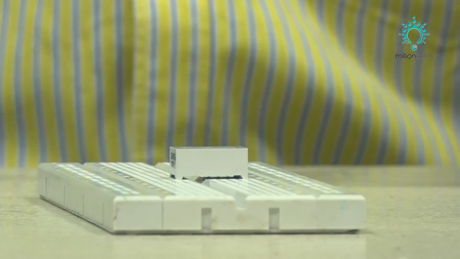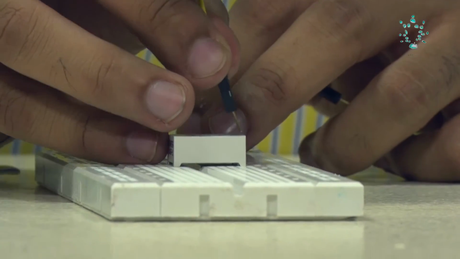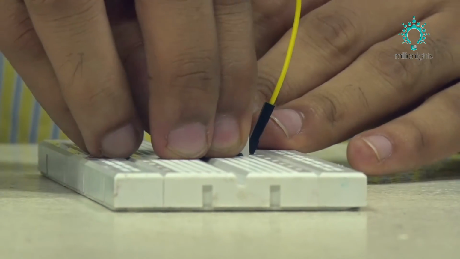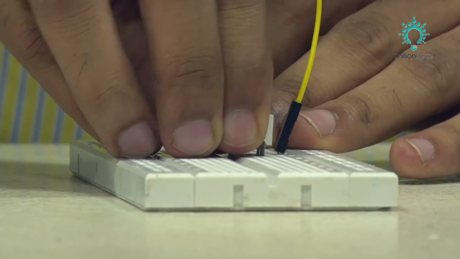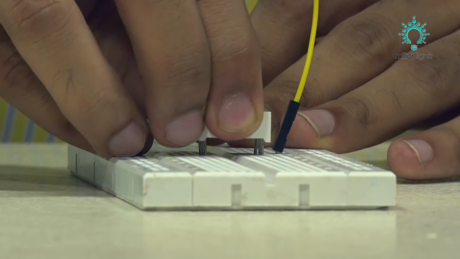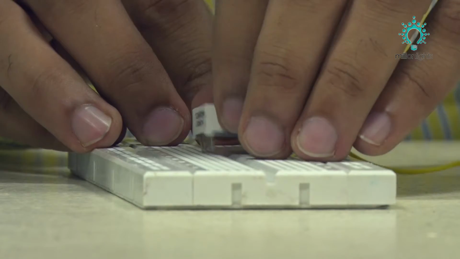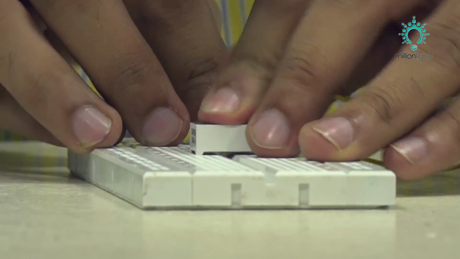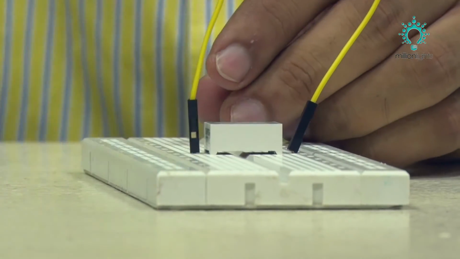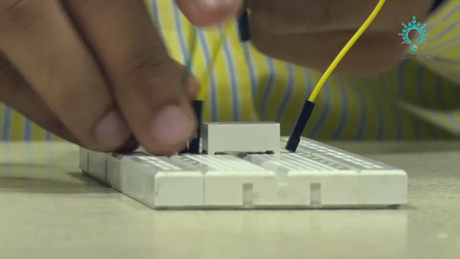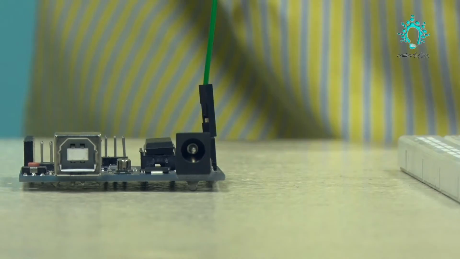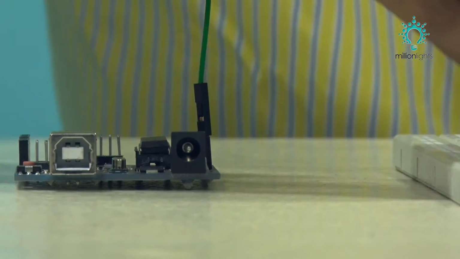First we'll connect the ground, the common pins, that is this pin. I'll connect it down so that it's easy for connections, so that it will have some room to connect the jumper wires. Okay, so the common pins are shorted together, and I'm connecting it to VCC. Okay, so this is done. Now one by one we'll connect all these pins.